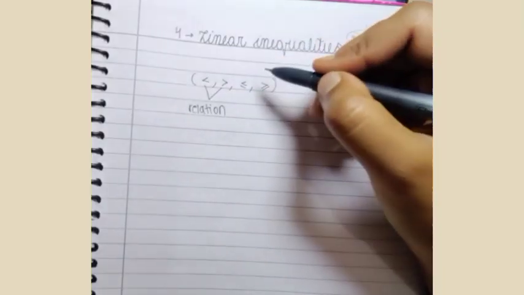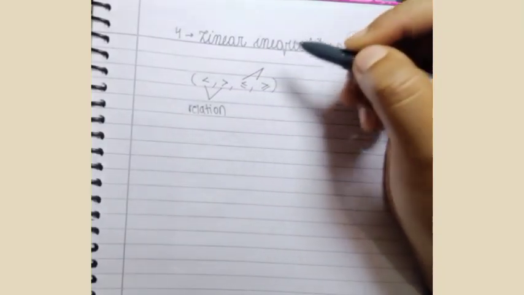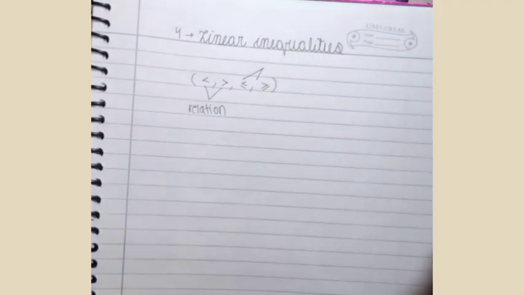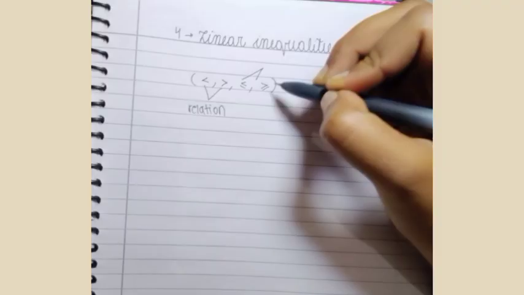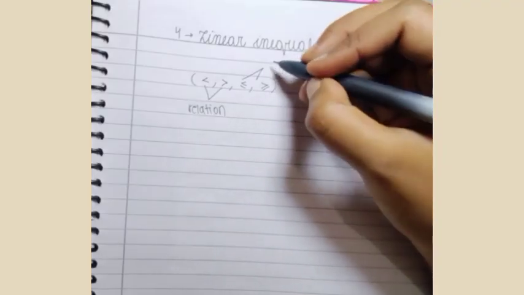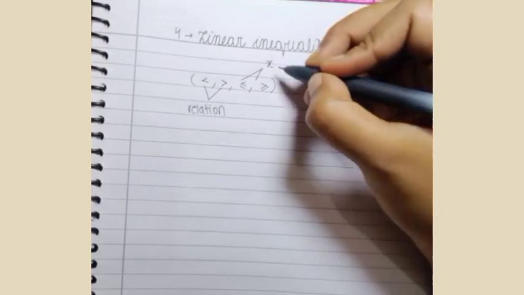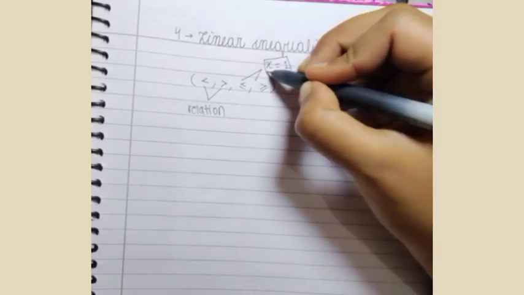And now you may ask, what is the work of these two? Don't they show relations? Yes, they do show relations, but there is a very small or minor difference which you can notice, which is here is also equal to sign with them. So now what it indicates is that if I have written that x is, maybe equal to 1, what you can say that x is just equal to 1.